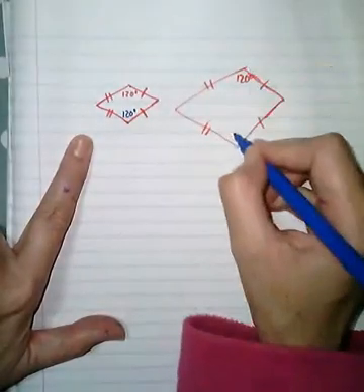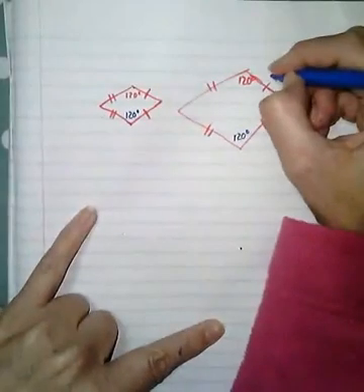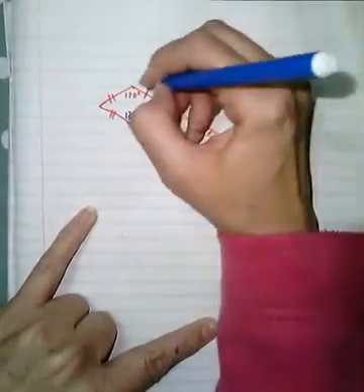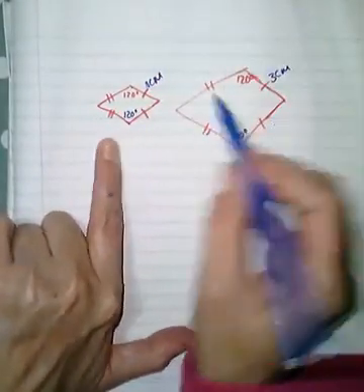And if they only tell you that that one is 3 centimeters and that one is 1 centimeter, then by implication, by telling you that this is a kite, they have also told you that this one is also 1 centimeter.